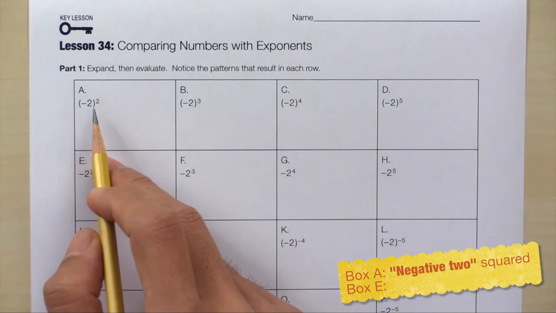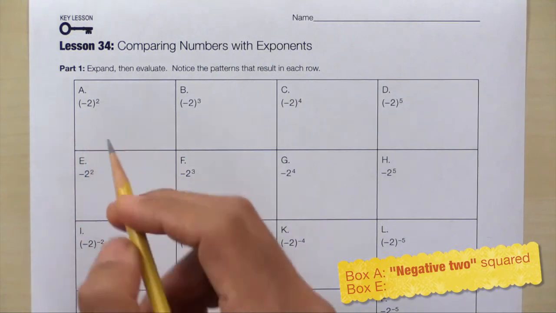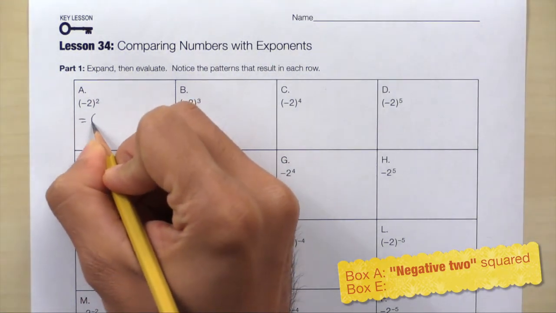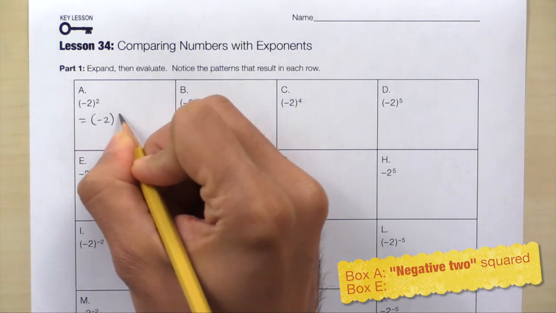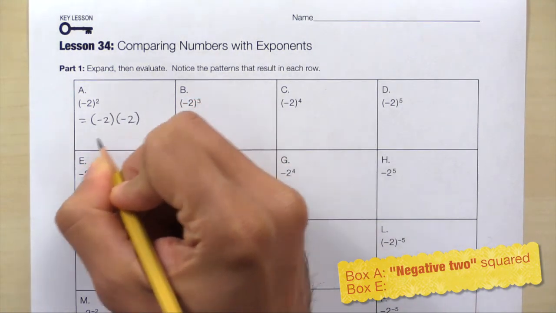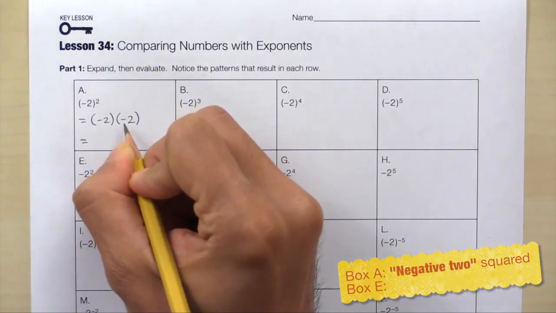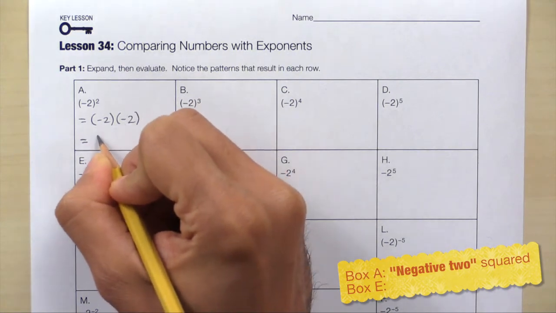Here is (-2) to the second power, and this means -2 times -2. -2 times -2 equals +4.